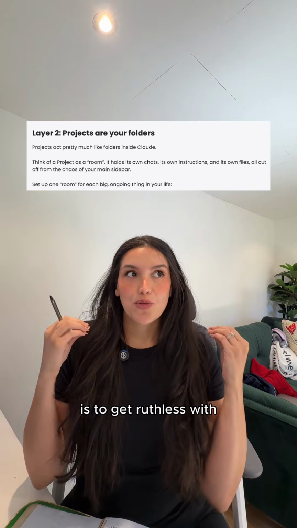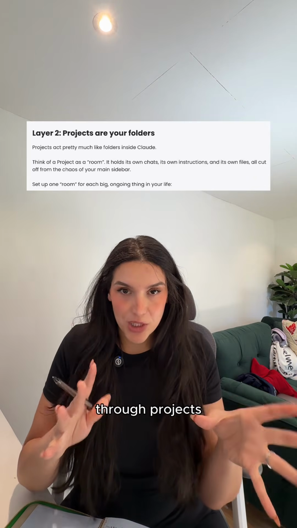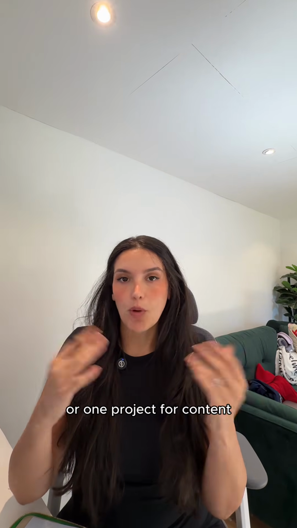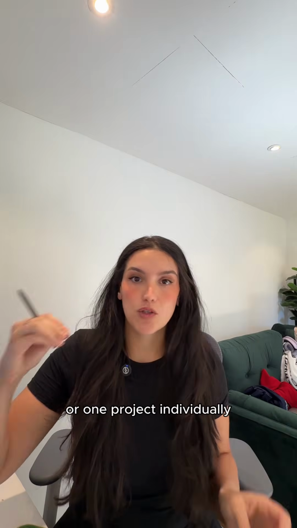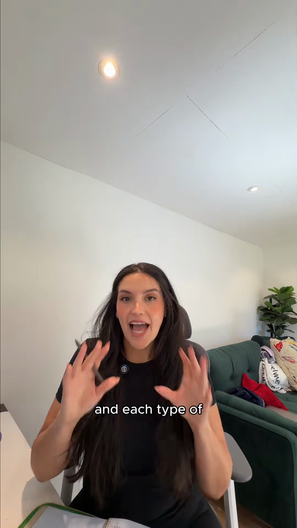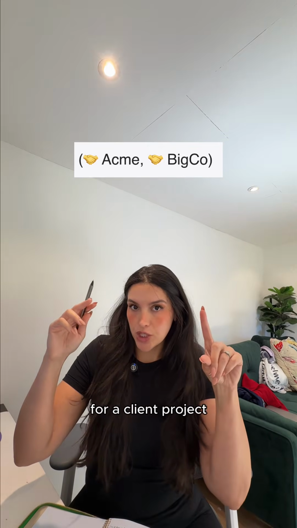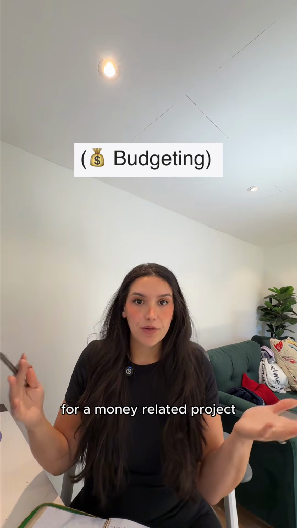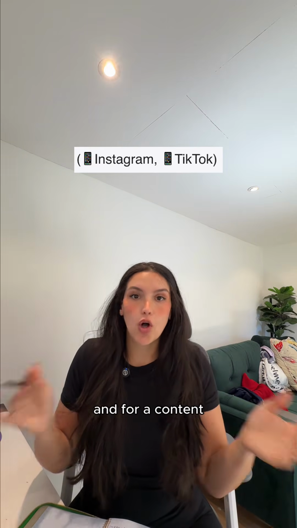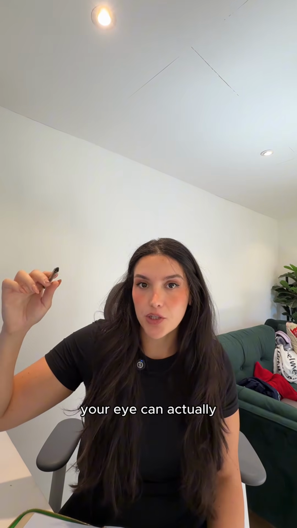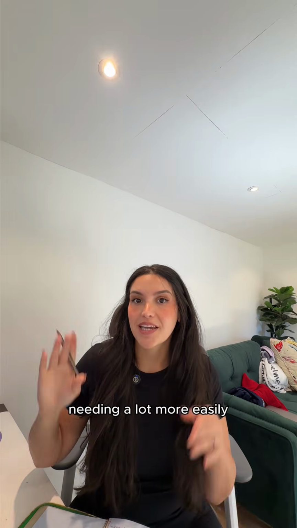Step number 2 is to get ruthless with organizing your work through projects, which kind of act like folders inside Claude. So for example, you're going to have one project per client, or one project for content, or one project individually per platform like Instagram and TikTok. And each type of project is going to have its own emoji. So for example, for a client project, you might use this emoji. For a money related project, you might use this emoji. And for a content related project, you might use this emoji. So when you're scrolling through your sidebar, your eye can actually land on what you're needing a lot more easily.